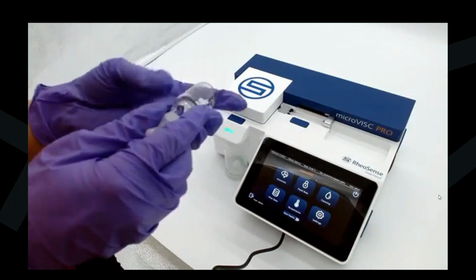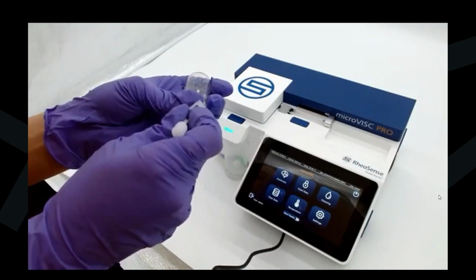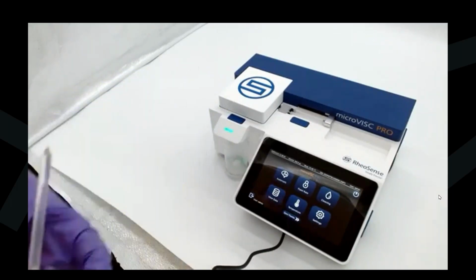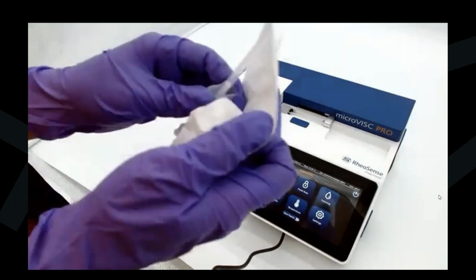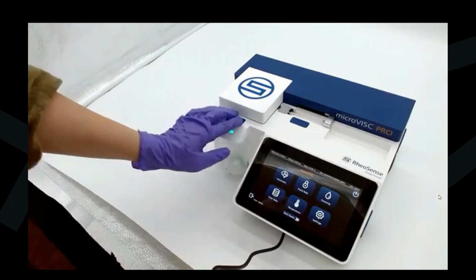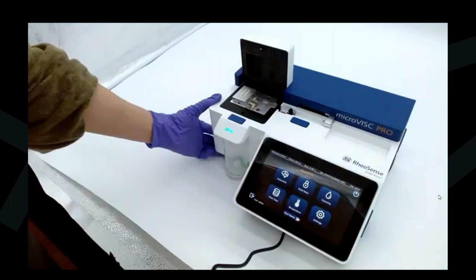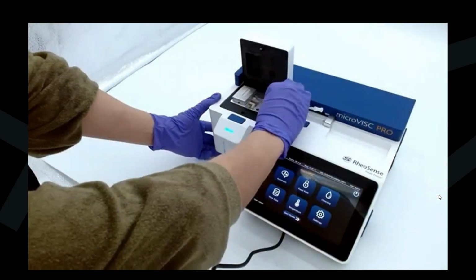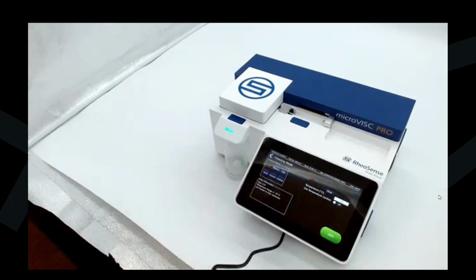So here, Sahila is showing the loading for the sample. So it's very quick. Remove any excess from the outside. And now we're going to remove the previous pipette, introduce this cleaning solvent, and then we're going to go to that cleaning icon.